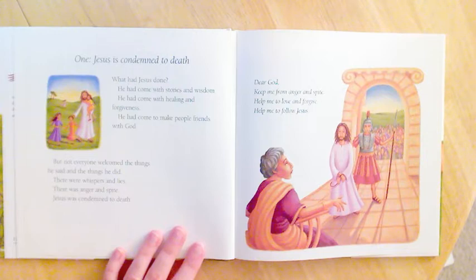Dear God, keep me from anger and spite. Help me to love and forgive. Help me to follow Jesus.